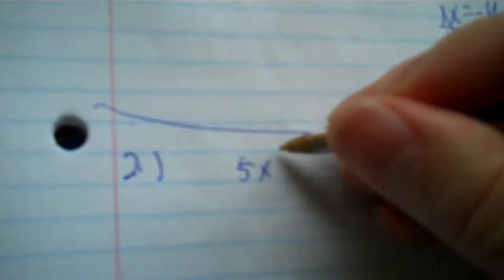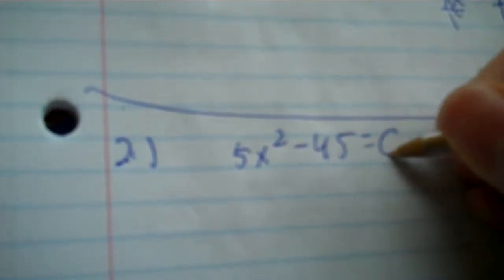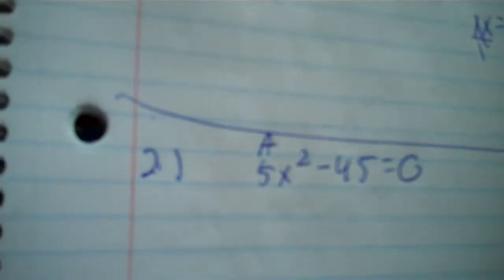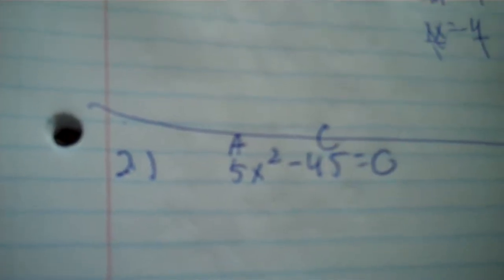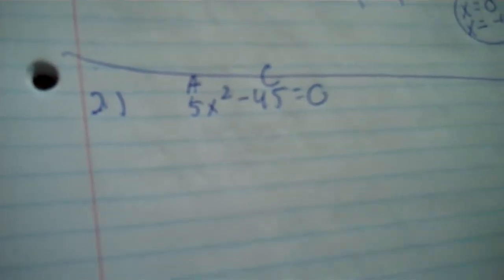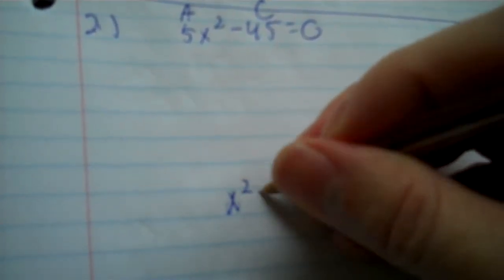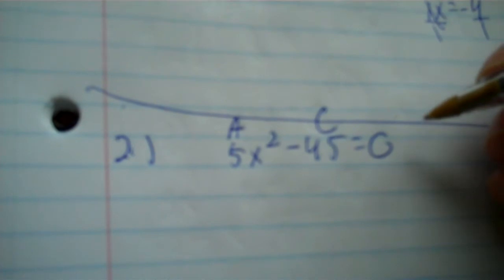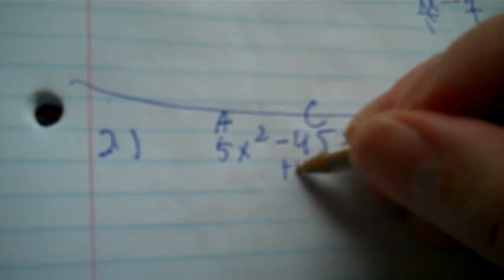I have 5x, next one, number 2 is a quick one. We have 5x to the second minus 45 equals 0. So there's two answers. So we obviously have an A. And you don't have a B this time. That's a C. If it doesn't have an X, it's a C. So ACs are the easiest to solve. You just get the X second by itself. You're going to add 45, then divide by 5.